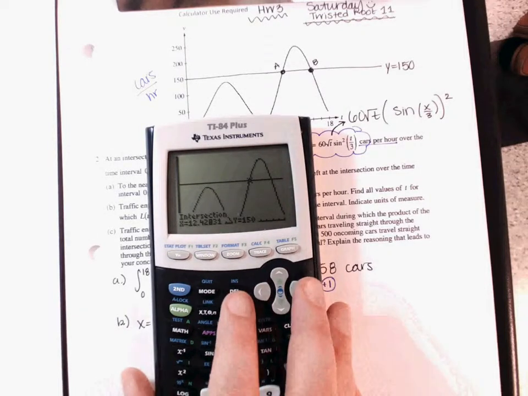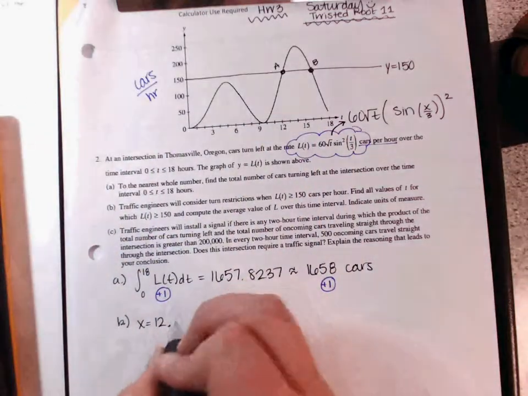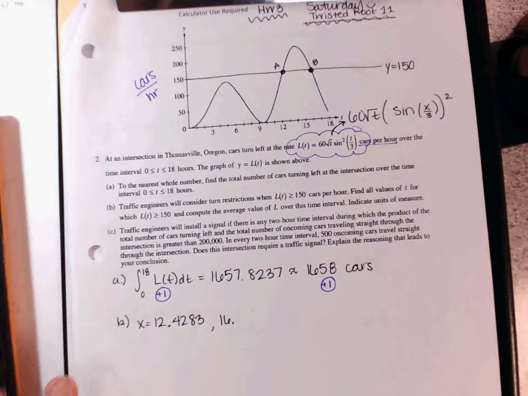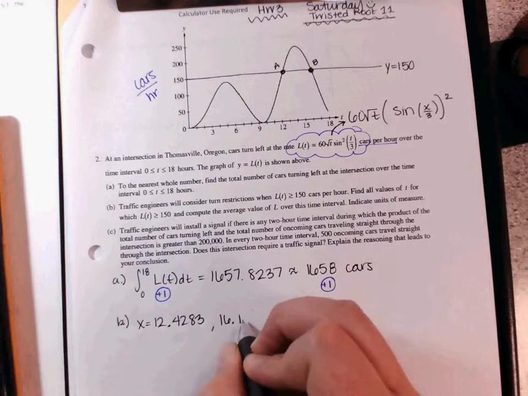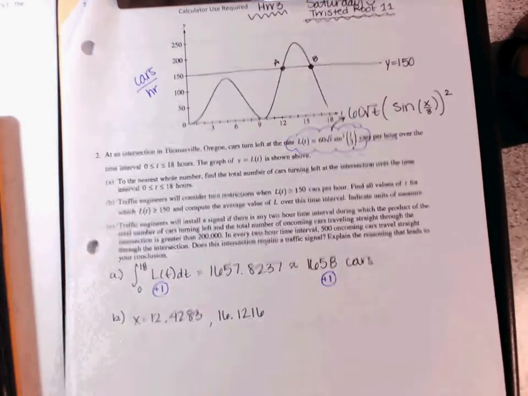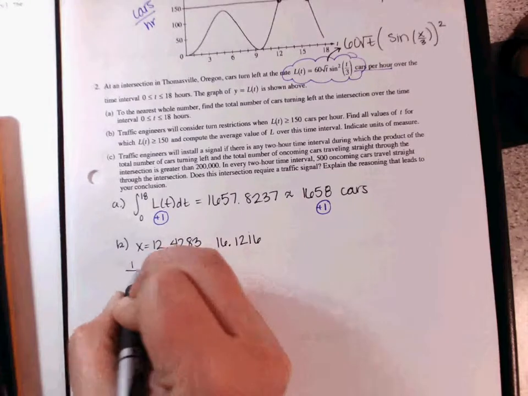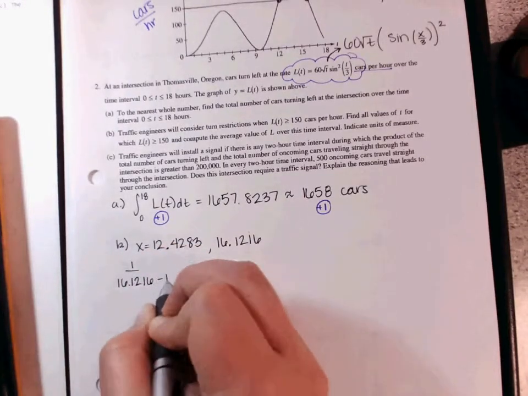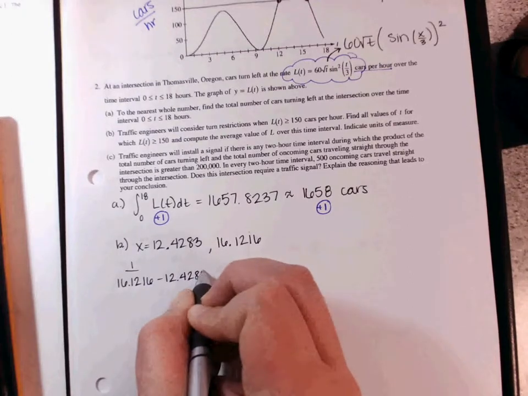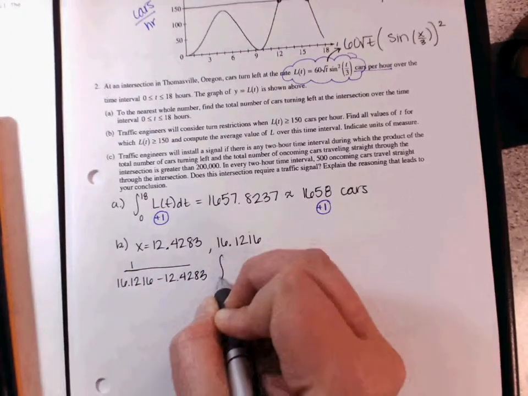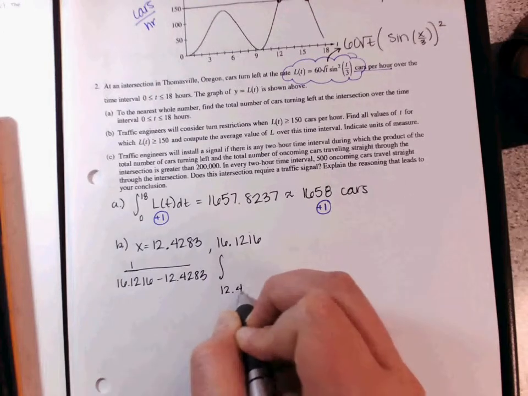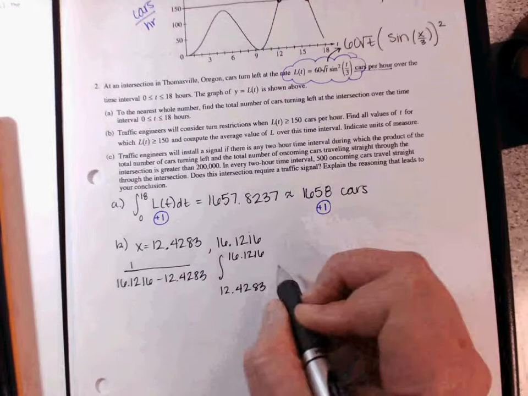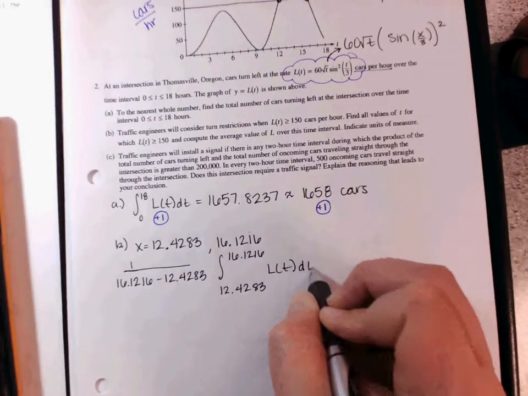Okay, 12.4283. And then second trace 5, enter. Okay, good. And then your average value, you do 1 over 16.1216 minus 12.4283. Then the integral from 12.4283 to 16.1216, and then your L of t right here. Okay?